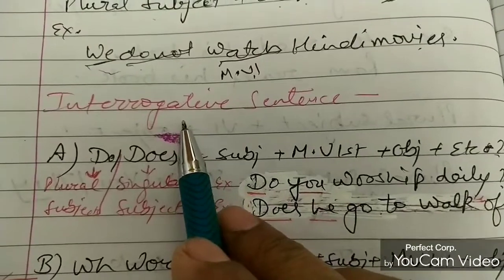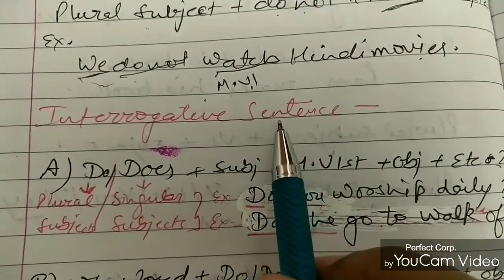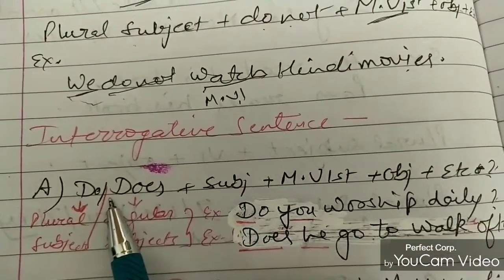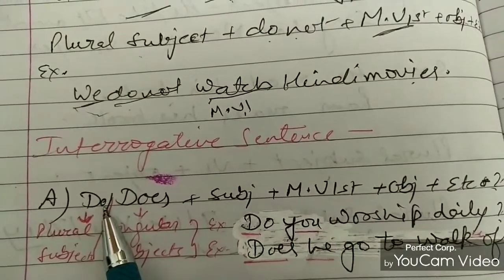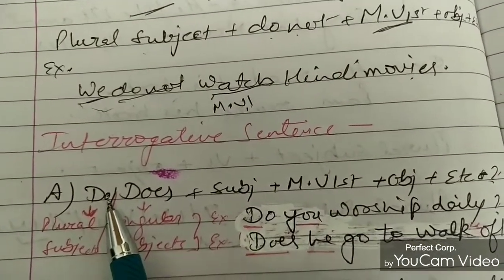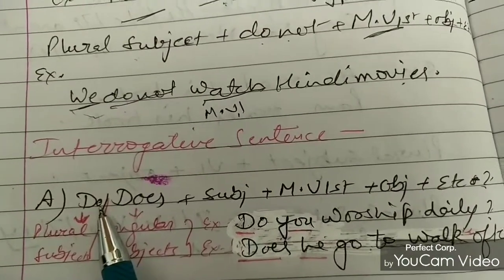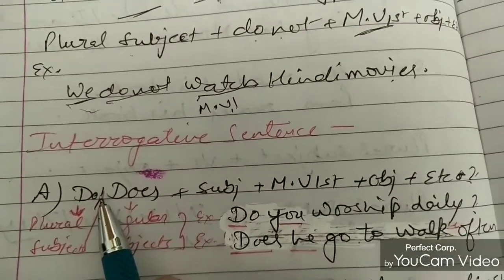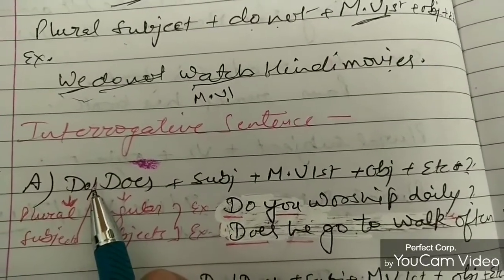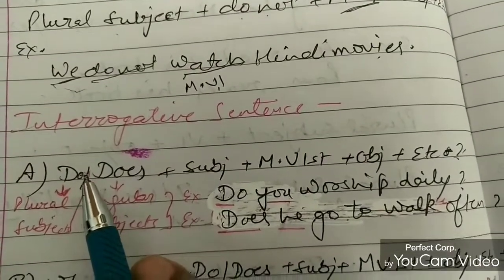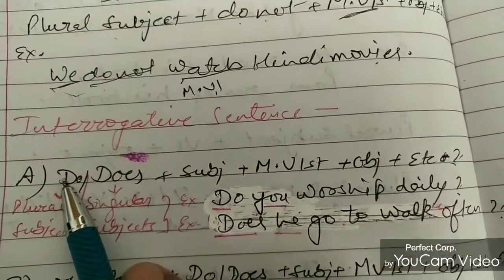Basically, an interrogative sentence can be formed in two ways. First, it can be formed with a helping verb, and another can be formed with a WH word, about which I told you. Interrogative sentences help us to frame questions. Helping verb interrogative sentences start with do or does, or with a helping verb.